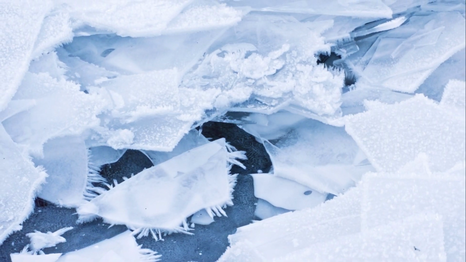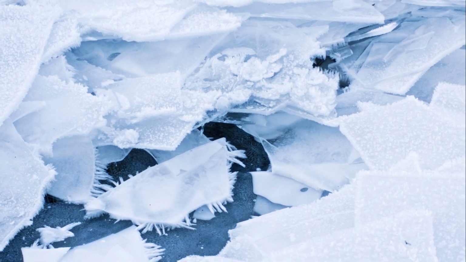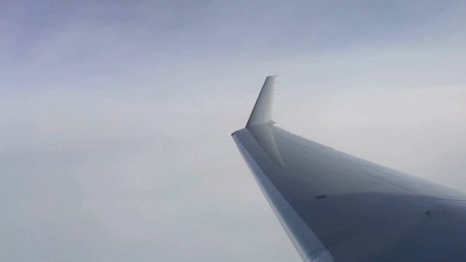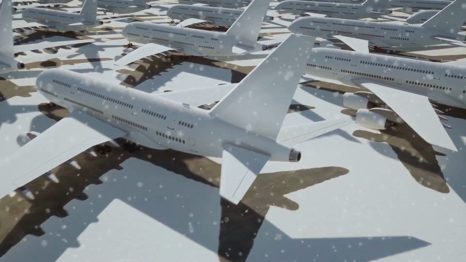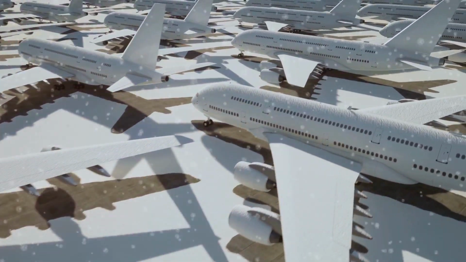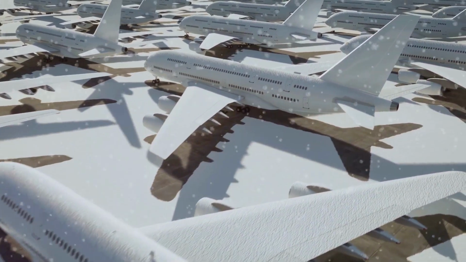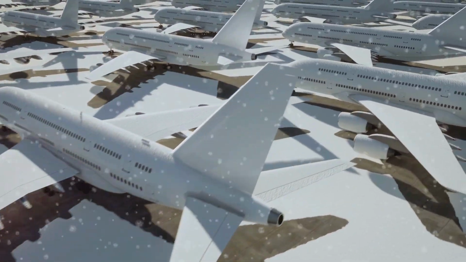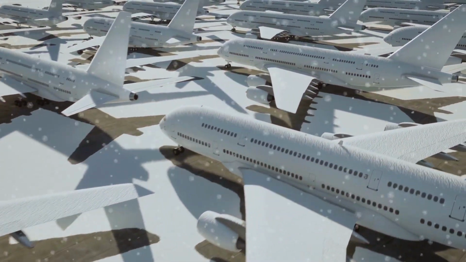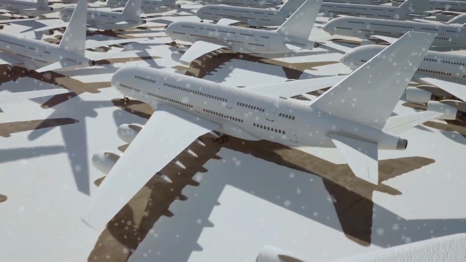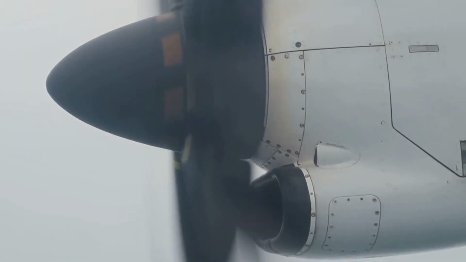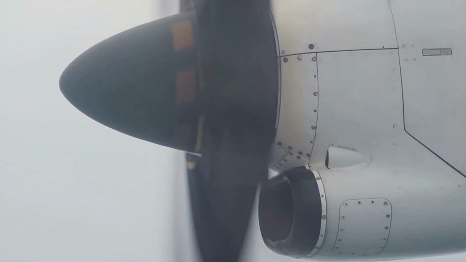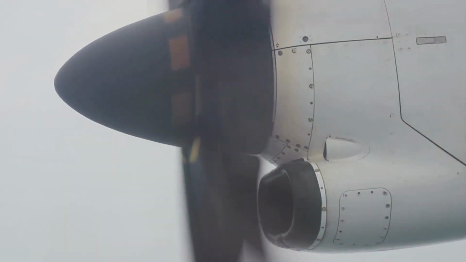Now let's talk about where this ice tends to accumulate. The leading edges of wings and tail surfaces are prime real estate for ice accumulation. This can alter the airflow over the wings, potentially leading to a loss of control. Ice can also form on propellers and intakes, disrupting the airflow and affecting engine efficiency and thrust. In other words, ice can make your aircraft work harder and perform less efficiently, a combination no pilot ever wants to face.